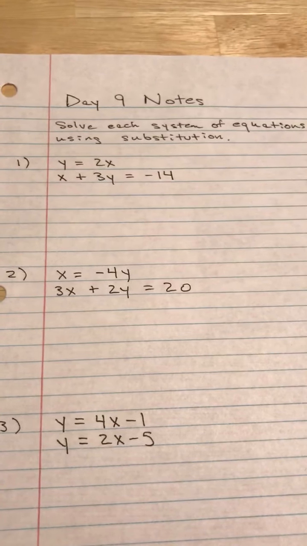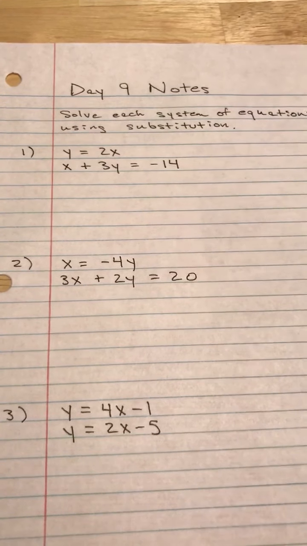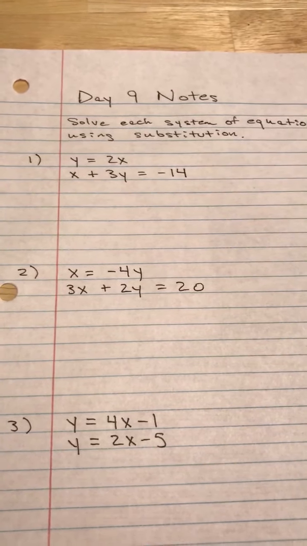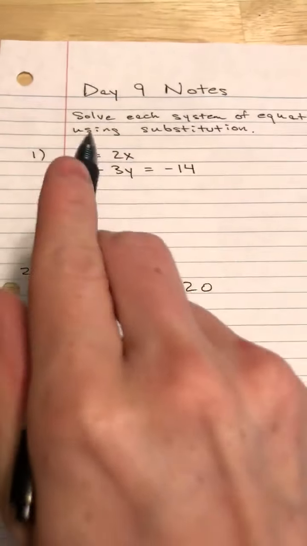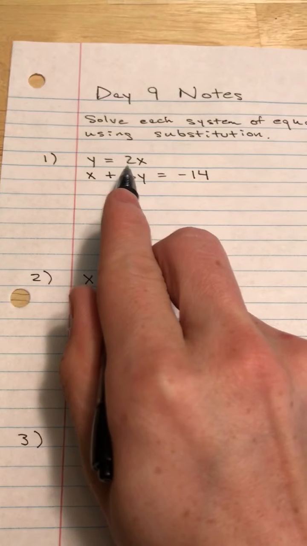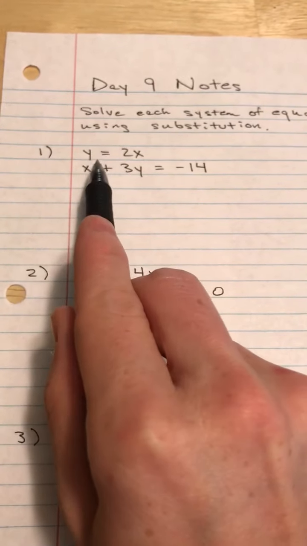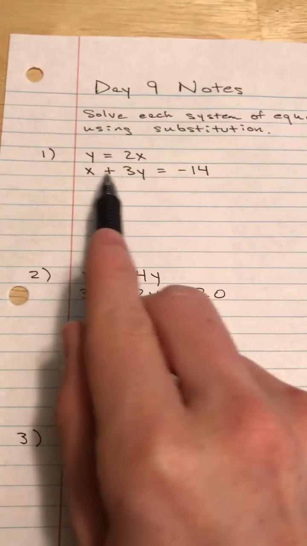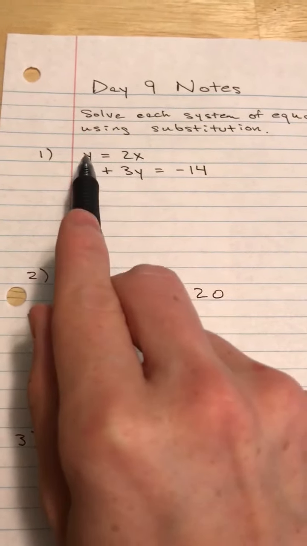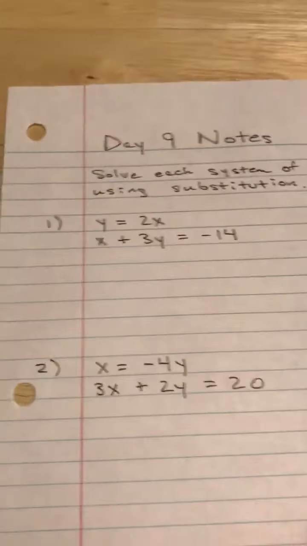So when we substitute, what we want to do is figure out what a variable is and plug it into the next equation. So for number 1 right here, I know for a fact that y is 2x. Y is the same thing as 2x basically. So what I'm going to do is replace every y in the second equation with whatever y is in the first equation. So let's get started.